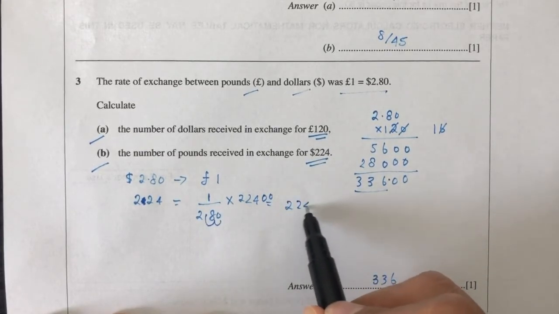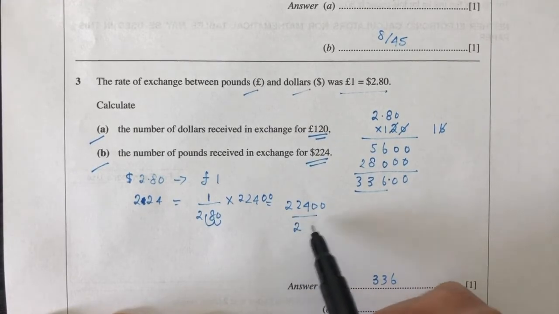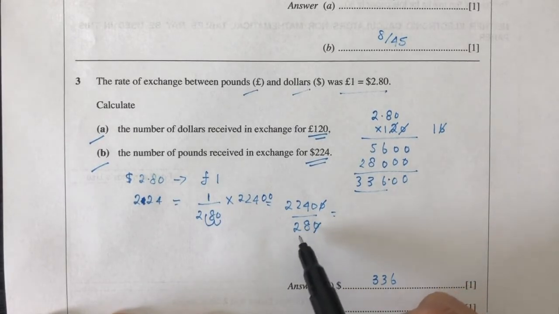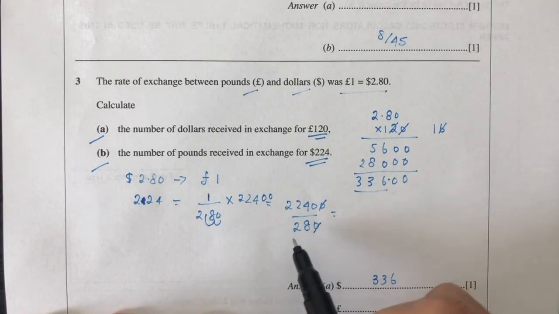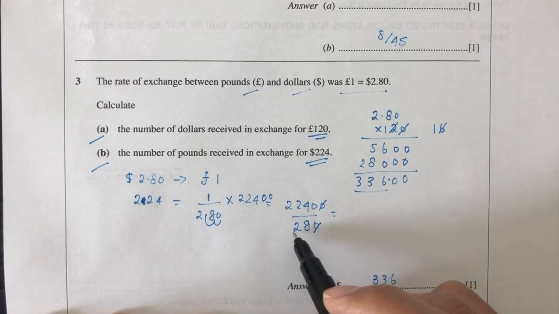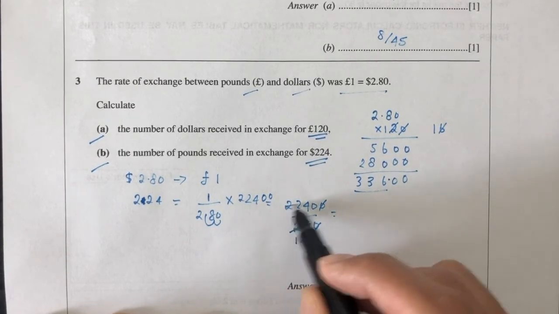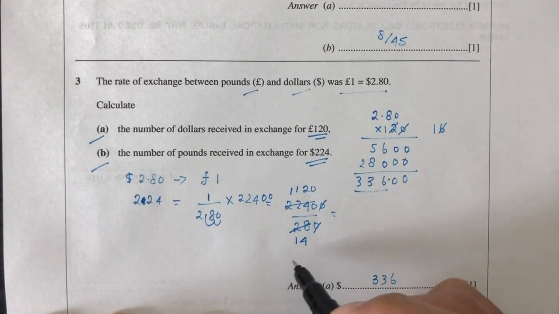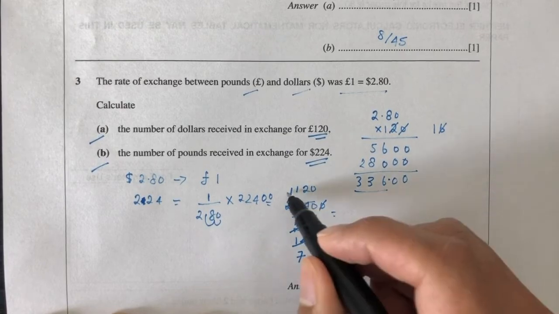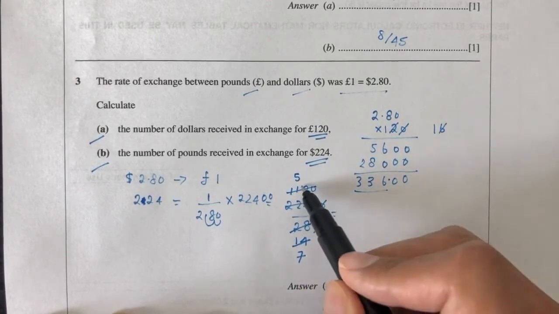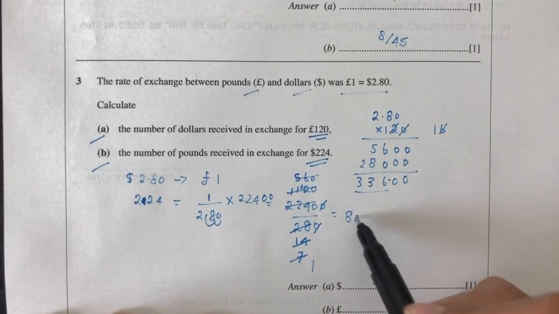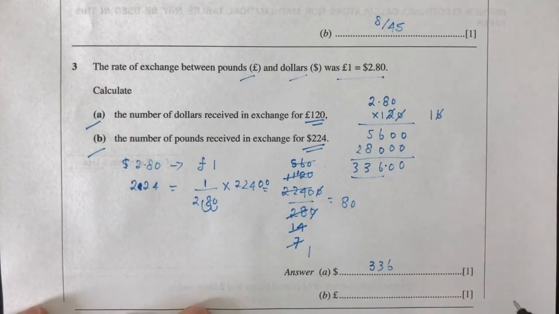It becomes 22400 divided by 280. So this one goes away. Let's divide by 2. Why not? Divide by 2, we have 14, 1120. Divide by 2 again, we have 7. Divide by 2, we have 5. We have 160. That'll be 1. The answer will be 80. So that will be 80 pounds. That is part B.